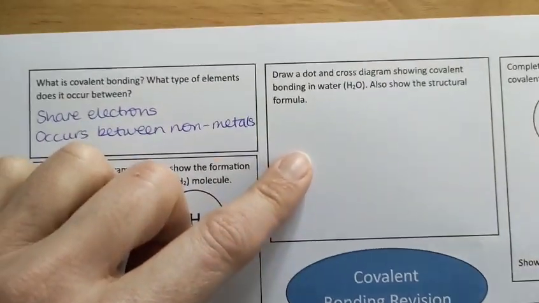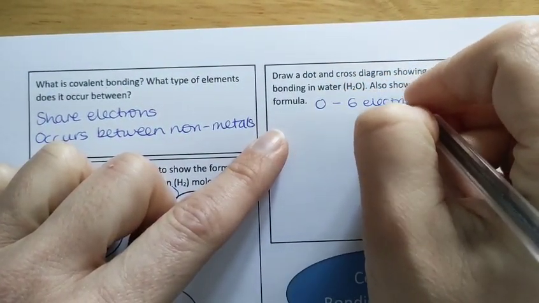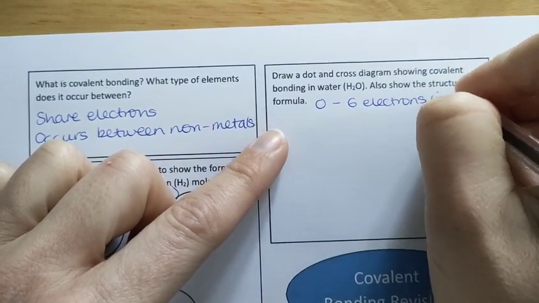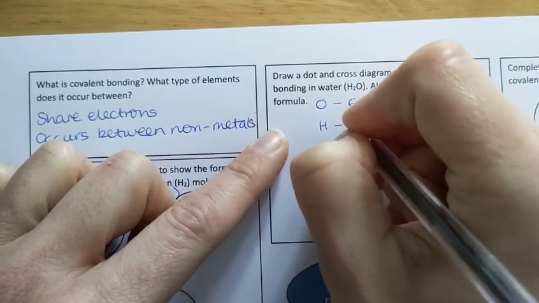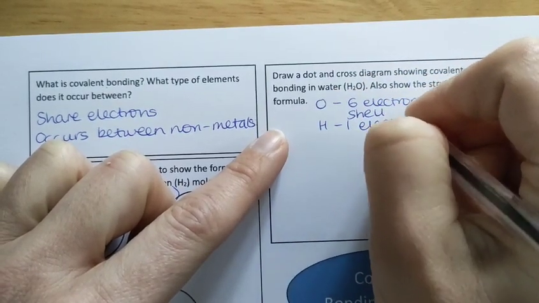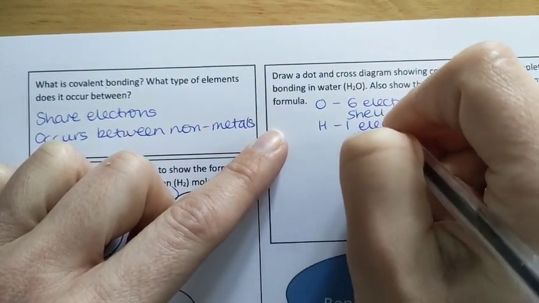Okay, so oxygen has 6 electrons in outer shell. Hydrogen has 1 electron in outer shell. That's just from before.